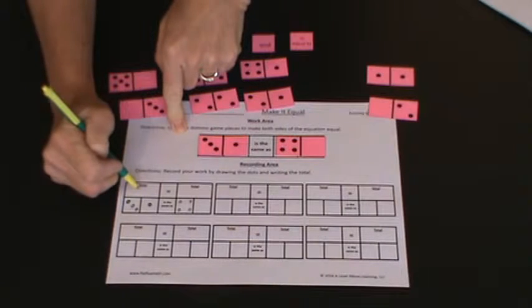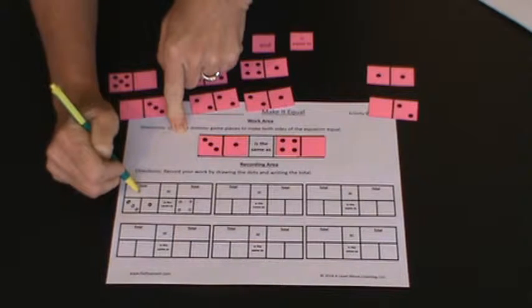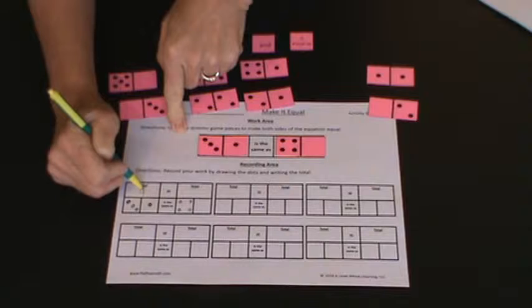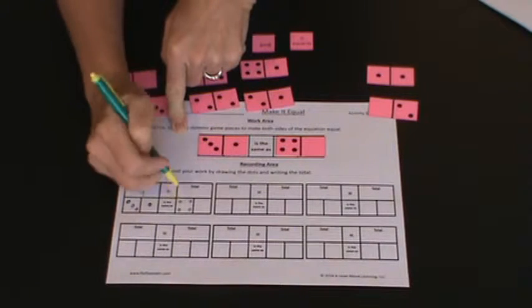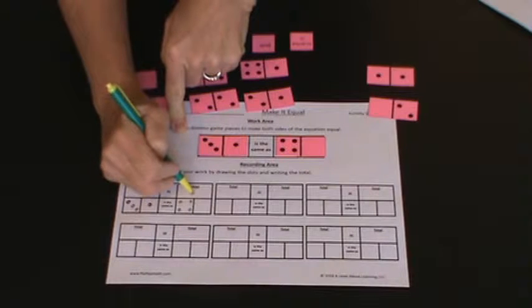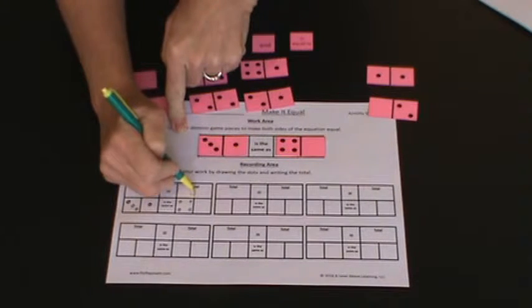And then writing the total above. And just briefly introducing the equal sign there. 4 equals 4. Are those the same total? Yes.